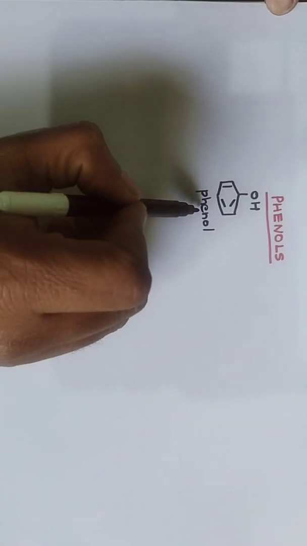So based on the number of phenolic groups, or the OH groups, that are attached to the aromatic nucleus, we can classify phenols into three types: monohydric phenols, dihydric phenols, and trihydric phenols. What are monohydric phenols? These are the phenols that contain only one OH group. This is monohydric.